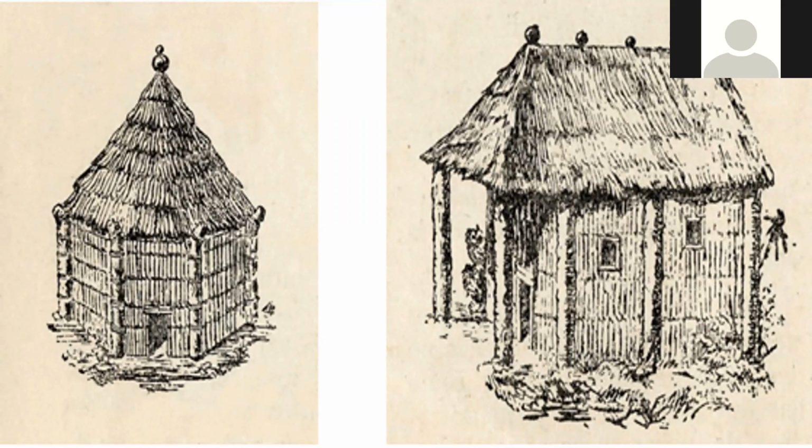We also know what kind of houses they lived in. These are called bohíos, B-O-H-I-O-S. And the octagonal ones, or the six-sided ones, were more for the common people. They were what you would call a roundhouse. The square ones, because of the archaeology they found inside doing excavation, were for the elites or for the chiefs of the group to live in.